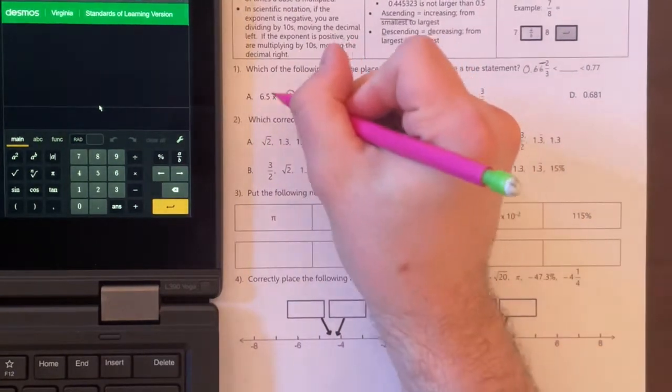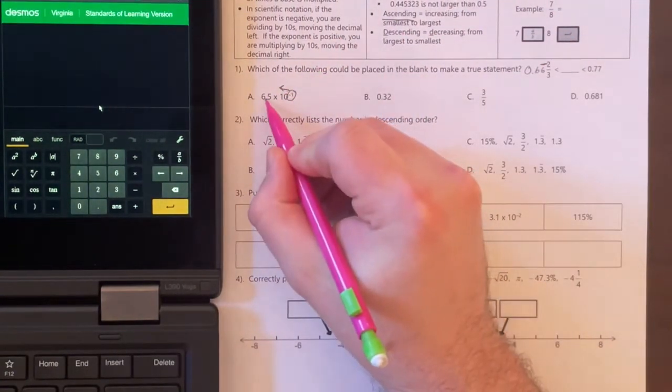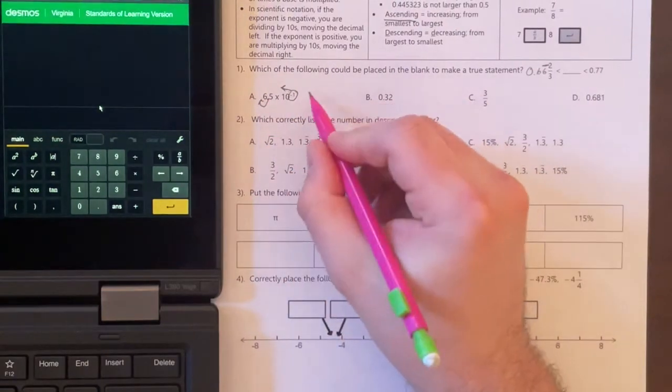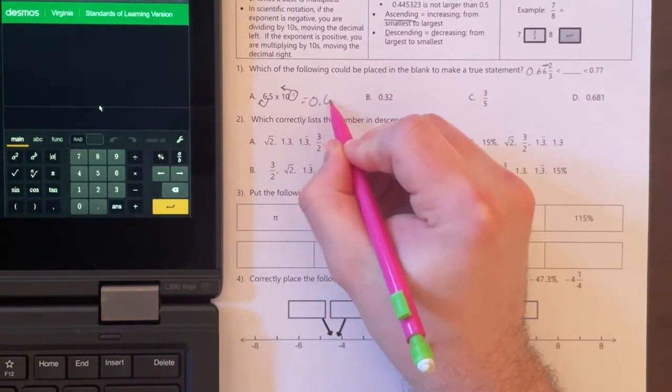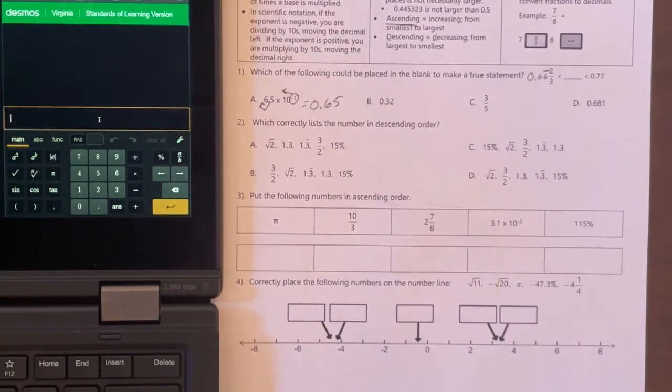It's negative, so we move that decimal one step to the left, and this is going to be equal to 0.65. You could also use that Desmos calculator, type it in exactly as it looks. So we have 6.5, times 10, and then use that exponent button, a to the b, and you'll notice how the cursor bumps up, and we have -1. Another way to do it.